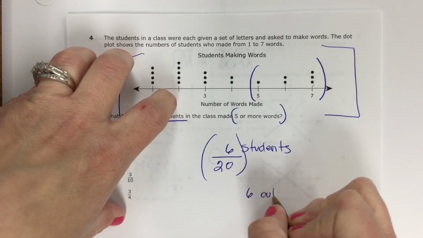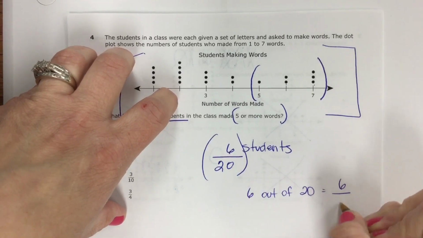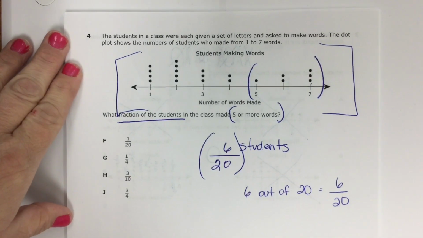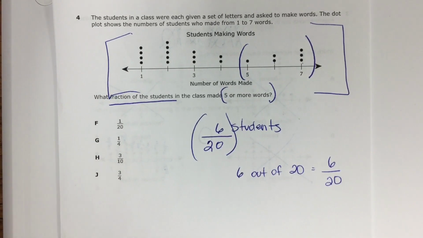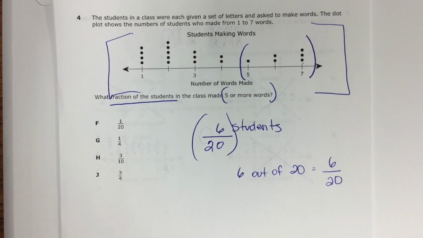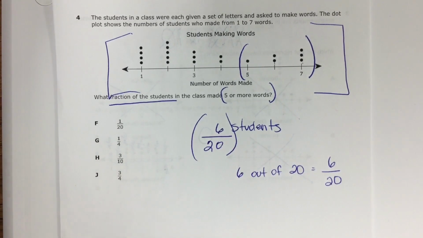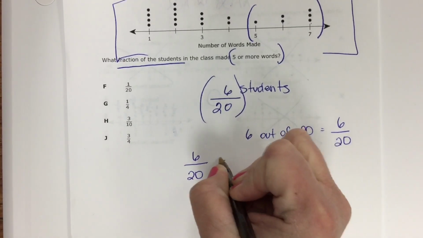6 out of 20 equals 6/20. Okay, but you notice that that's not an answer choice. A lot of kids would have automatically just gone with F because, oh, 6/20 has 20, same denominator. Okay, but we know that this is an even over an even, which means we have to reduce it. So we have to reduce 6/20.